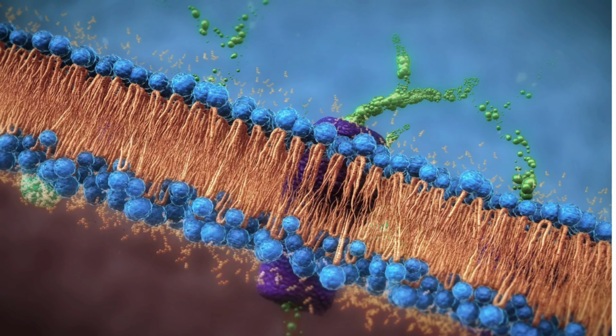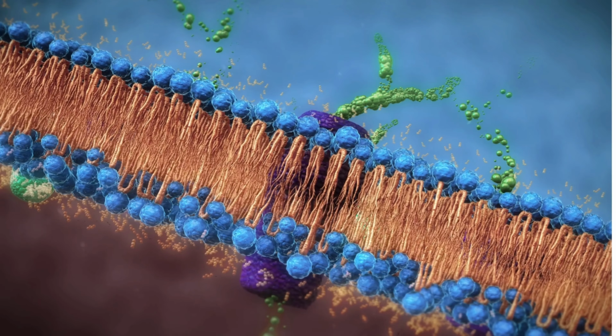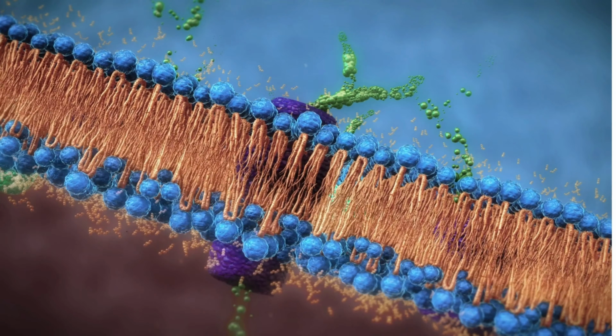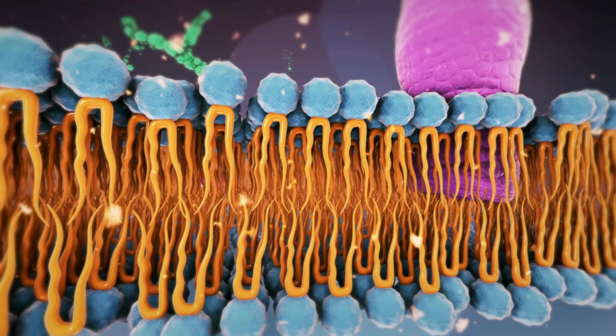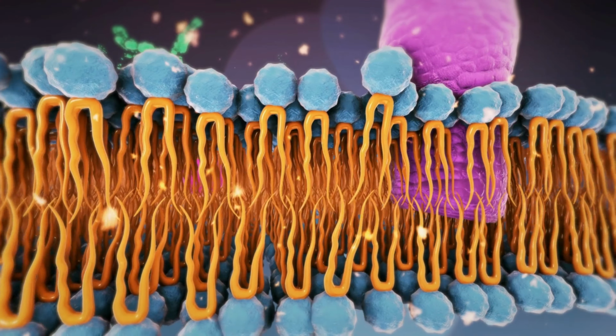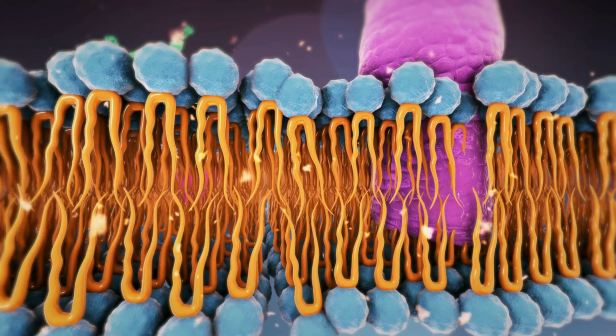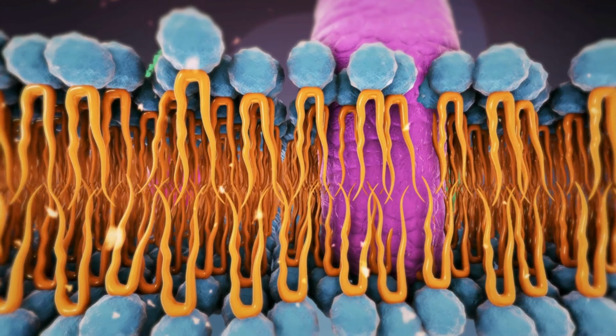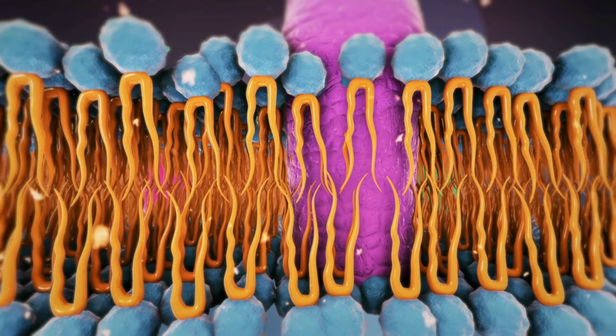Phospholipids, which are the primary constituents of the lipid bilayer, have a hydrophilic, water-attracting head and hydrophobic, water-repelling tails. These molecules are able to move laterally within the plane of the membrane. This lateral movement gives the membrane its fluidity, allowing various molecules, such as proteins, to move within it.